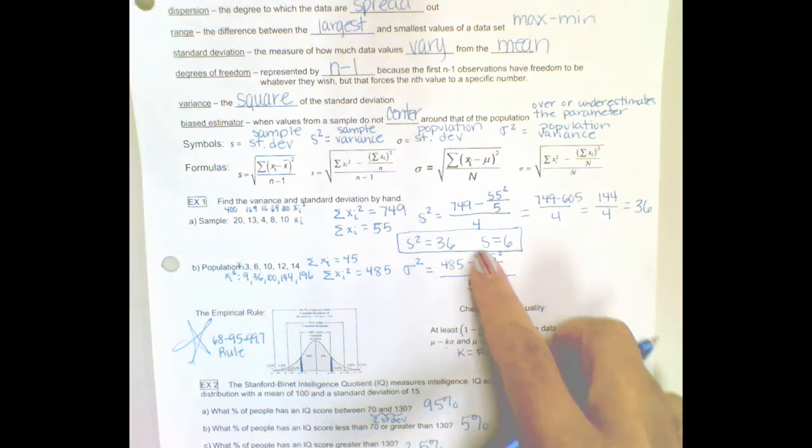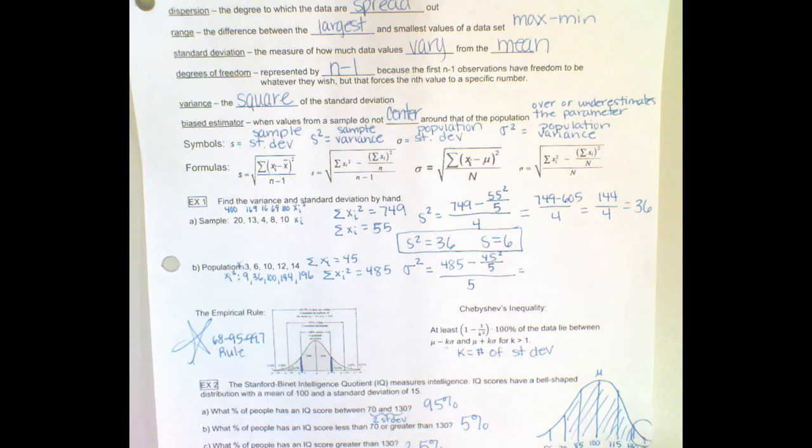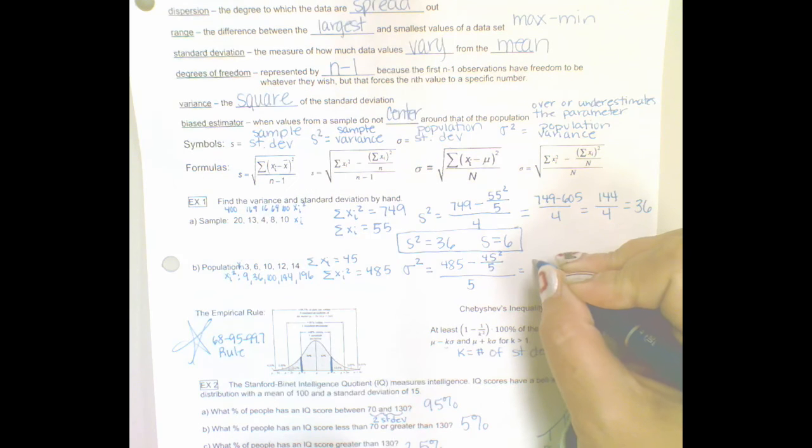So now I'm going to simplify this fraction. So please make sure that you follow order of operations. So I need to do the 45 squared first. That gives me 2,025. Then divide that answer by 5. So that gives me 405.